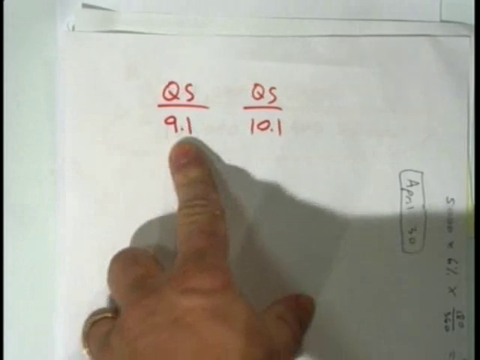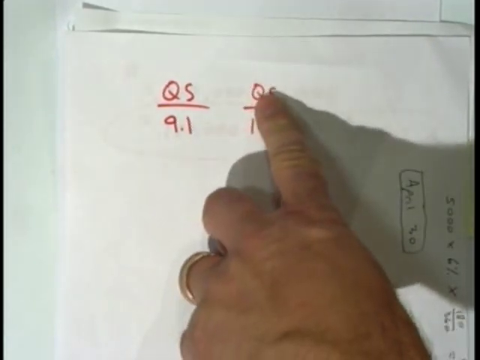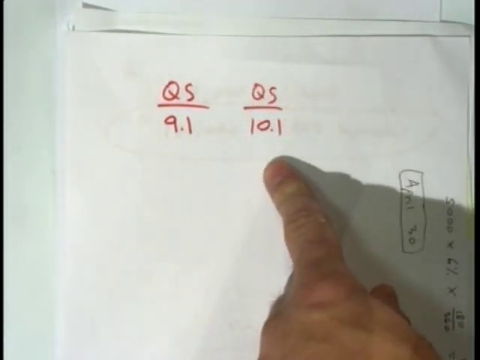Here's all I want you to do. These are both quick studies. I listed them separately because one's from chapter 9 and one's from chapter 10. So I want you to do quick study 9.1 and quick study 10.1. I only listed these under separate headings because they're different chapters. Okay? Quick study 9.1, quick study 10.1. Cool? See you guys.